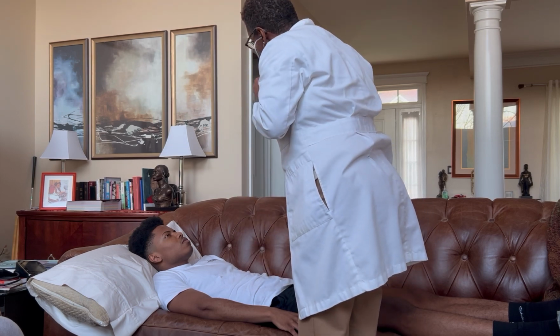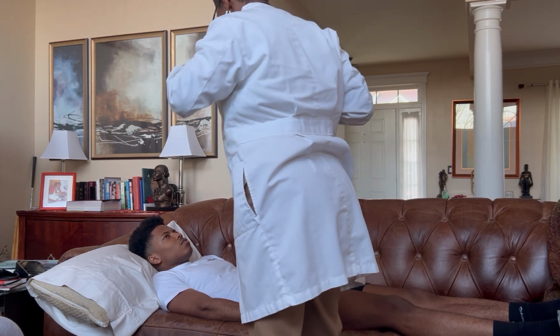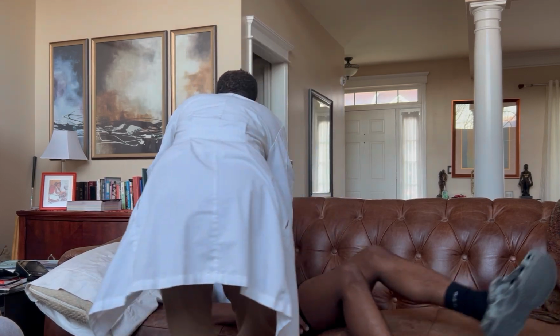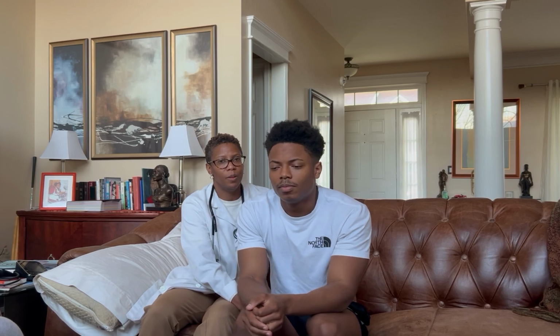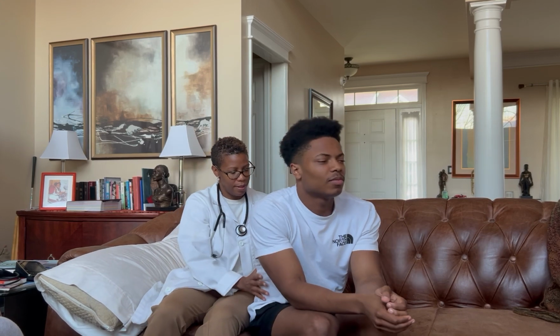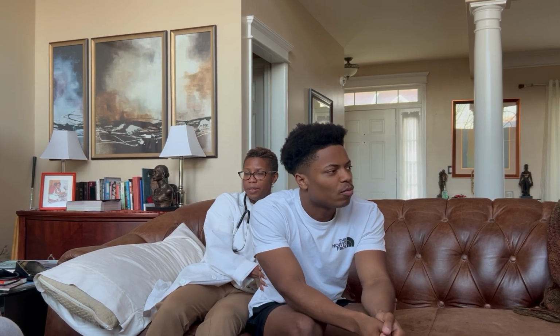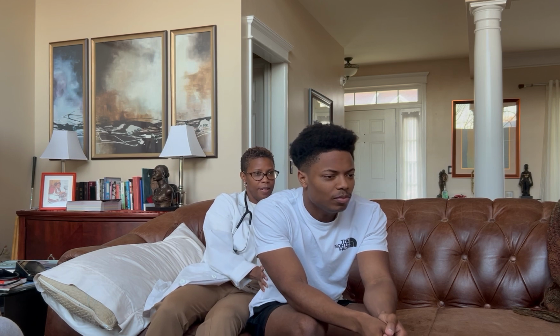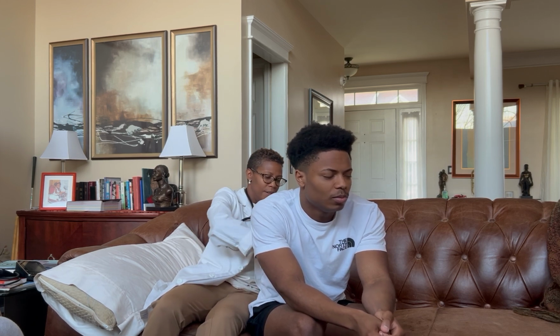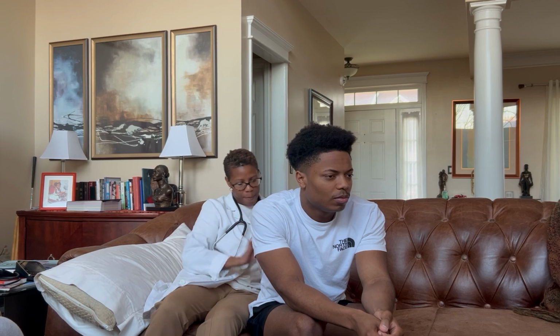Okay, Aaron, I'm gonna have you sit up, and I'm gonna do your costovertebral angle. Okay, if you can move a little bit to the side so Aaron can see. Okay, you're gonna put your hands right here on his back. Does it hurt? No. And then you're gonna palpate.